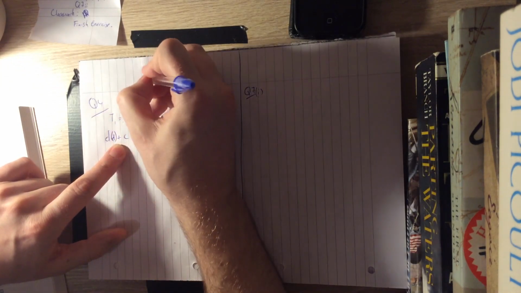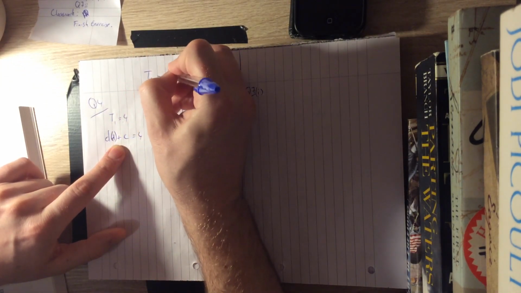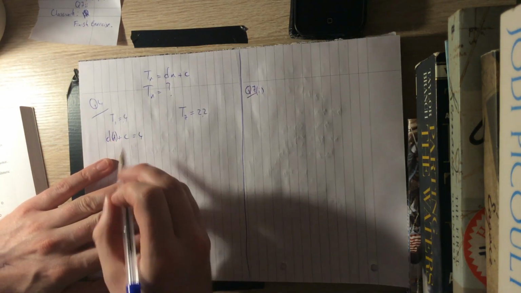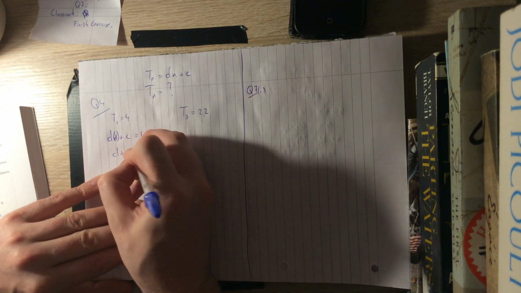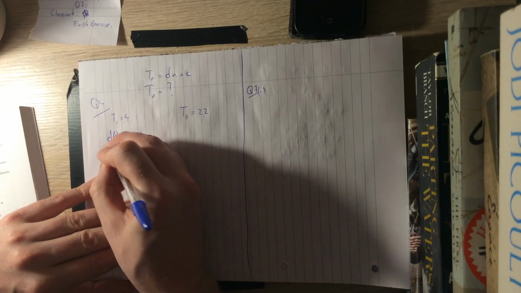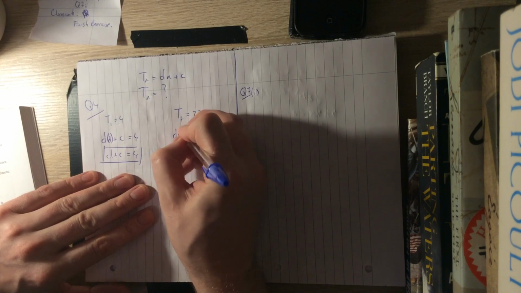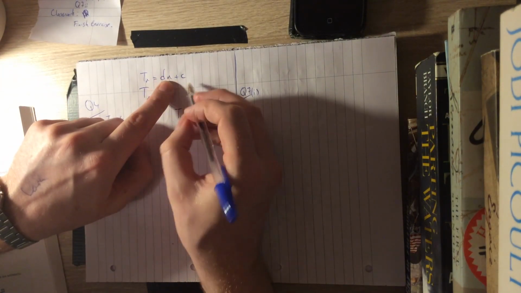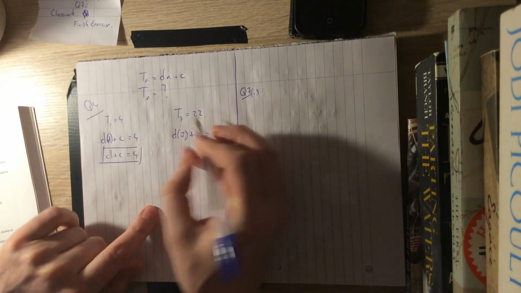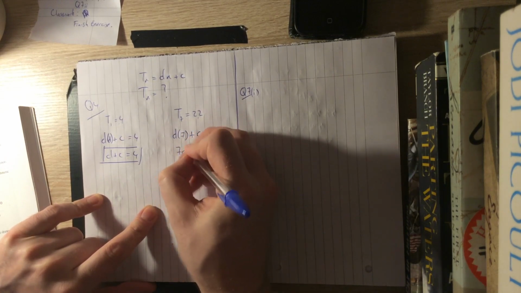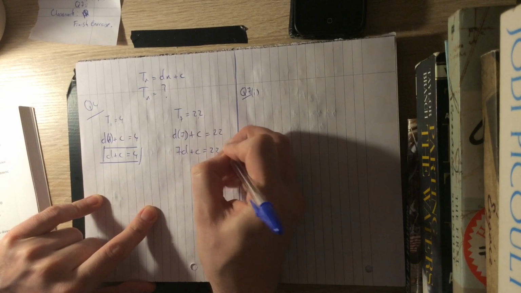Remember, for an arithmetic sequence, it's always going to be dn plus c. So that says d plus c is 4. And this one says d times 7 plus c, or the 7th term, is 22. So 7d plus c is 22.